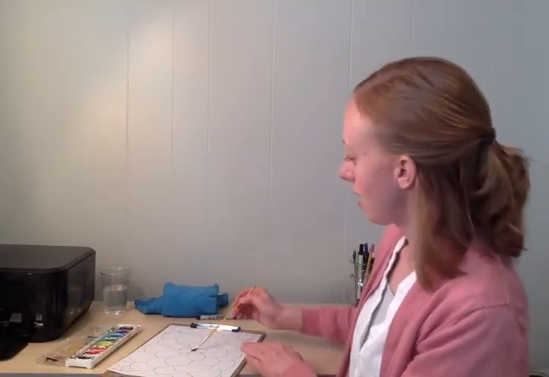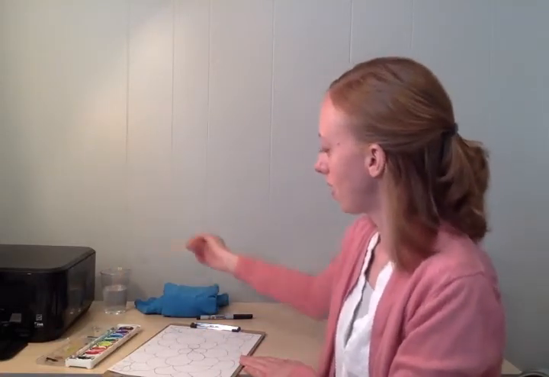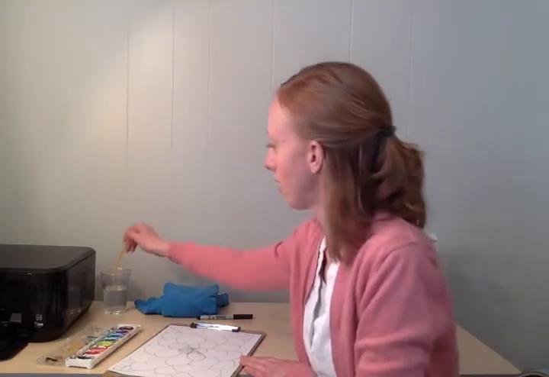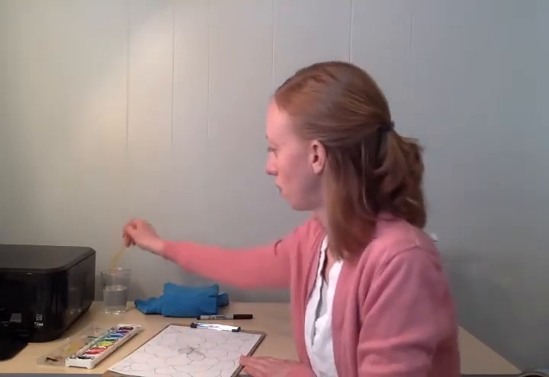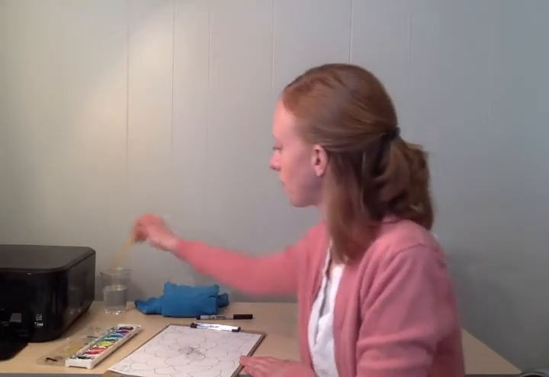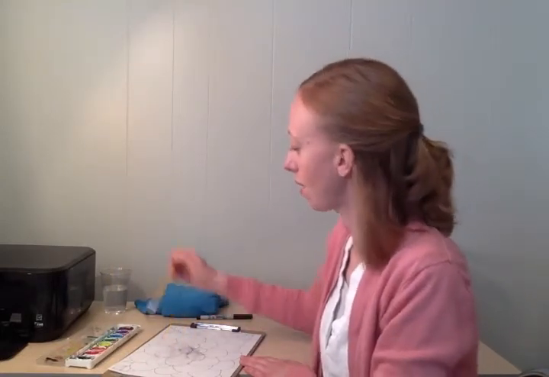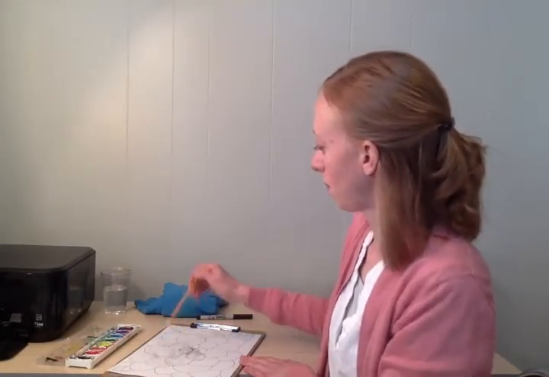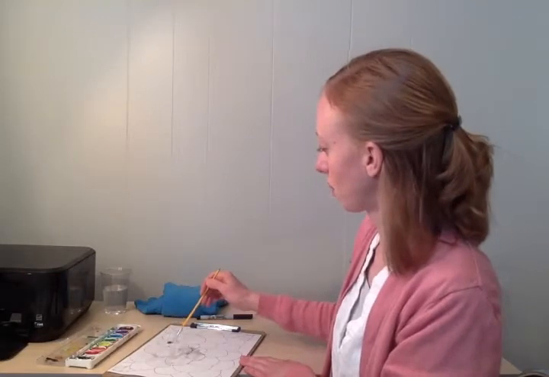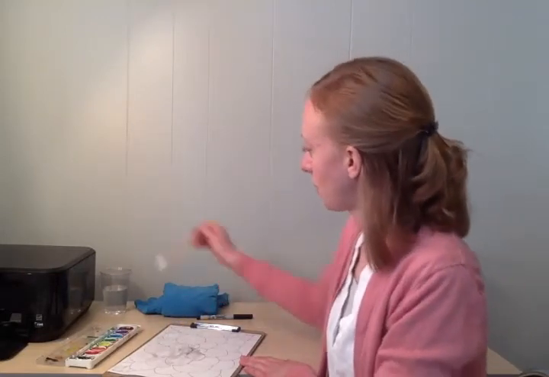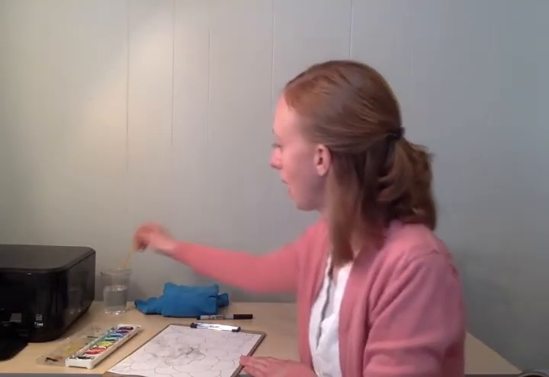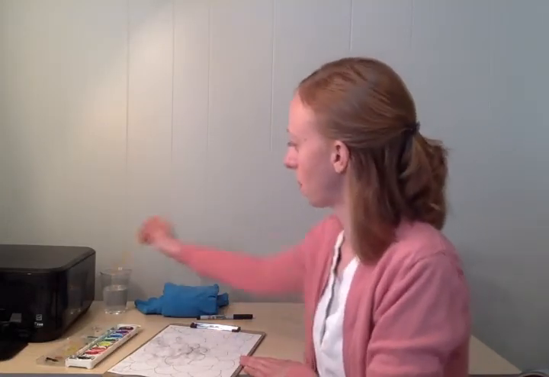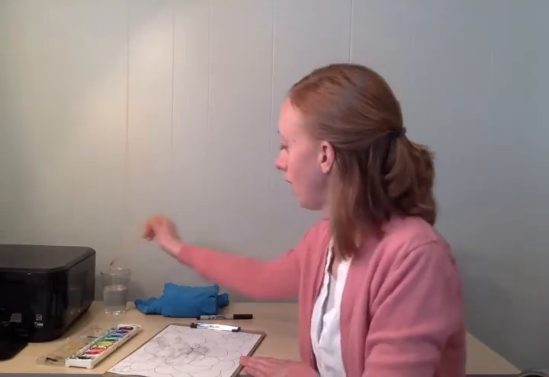So a wash means that you get your brush wet with no paint on it, and you just start putting water everywhere on your blossom. And you don't need to really put it on the background right now, but just on all the petals, just water. So getting our paper wet so it's ready for the paint. It will make the paint blend better when we get the paint on our paper.